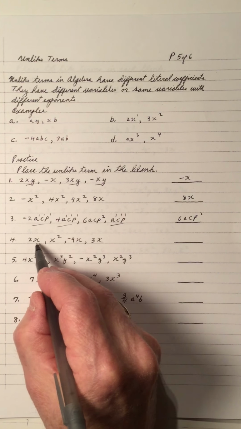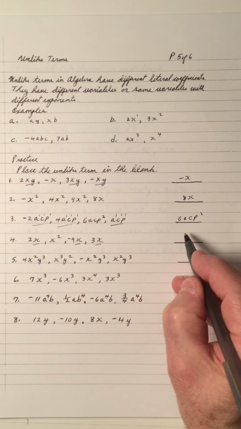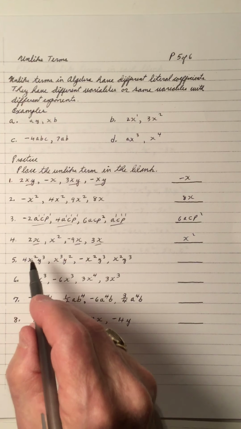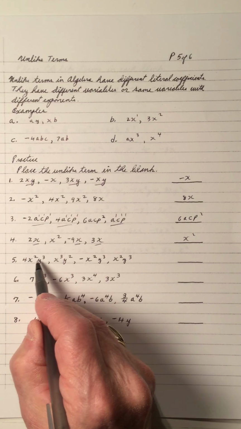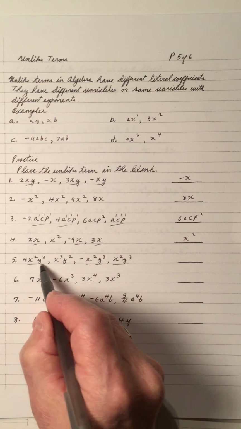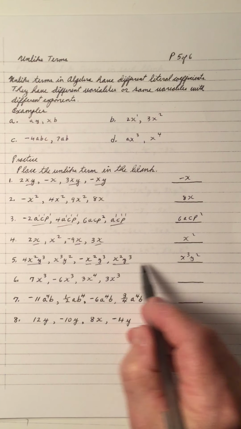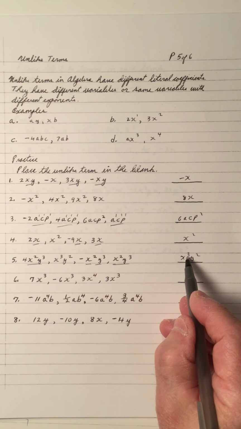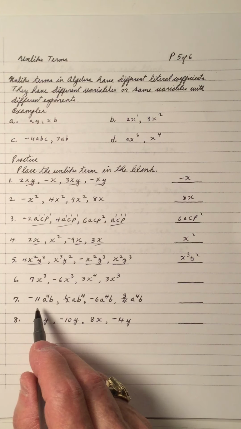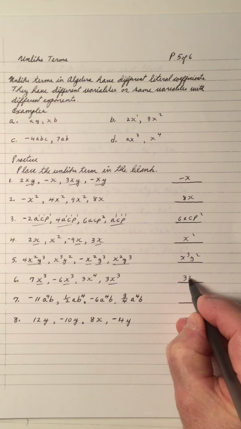Number 4, we have an x squared, x. So we have an x and an x. The unlike term is x squared because it has a different exponent. Number 5, x squared y cubed. I'm looking for an x squared right there and a y cubed. Three of these are the same, so x cubed y squared is different. Notice the x here has a square, the x here has a cube, and the y is different too. Number 7, I have x cubed and x cubed. So the different term is 3x to the 4th.